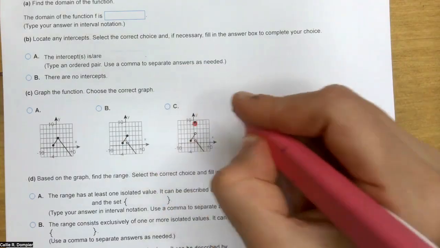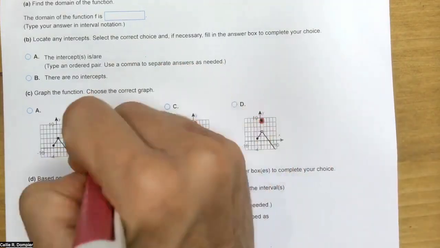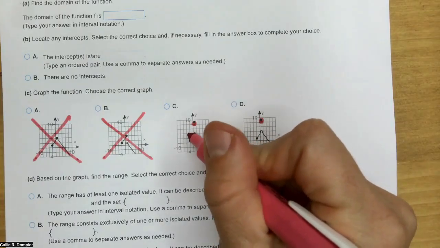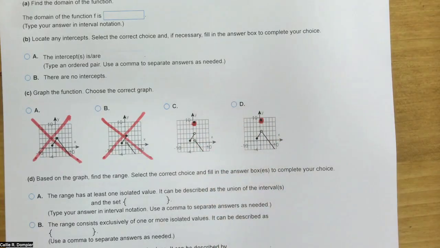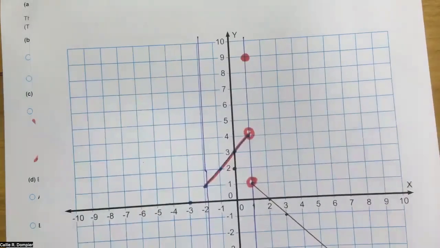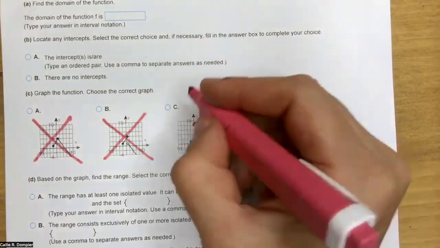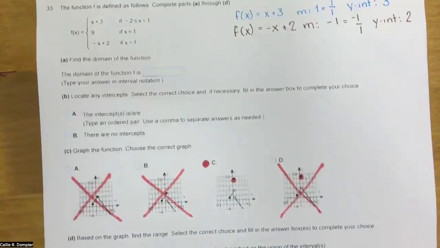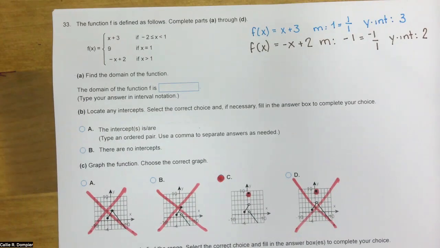Well, it's got a big old point up here, right? So it's not this one, and it's not this one. Were they disconnected or were they connected? They were disconnected. So we're going to say it's C. Now that'll make it a little bit easier to answer all these questions because I know my graph is way too big, so I couldn't fit everything in the view.